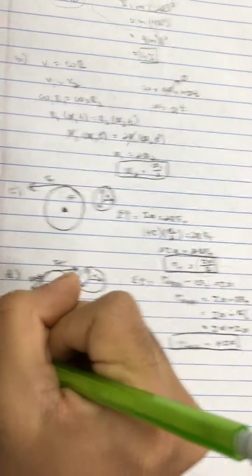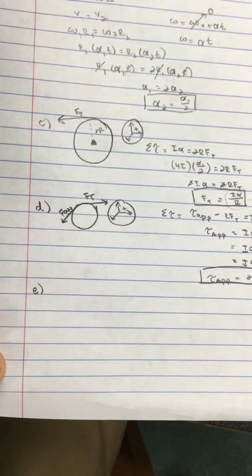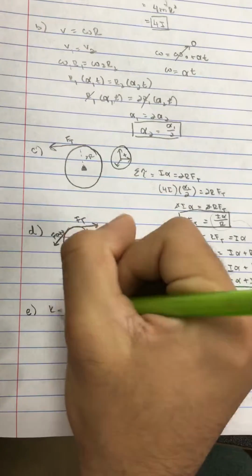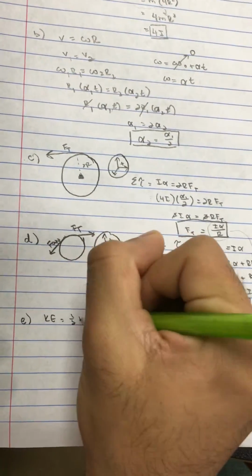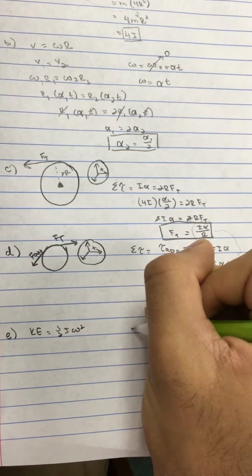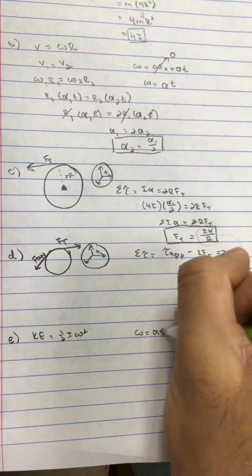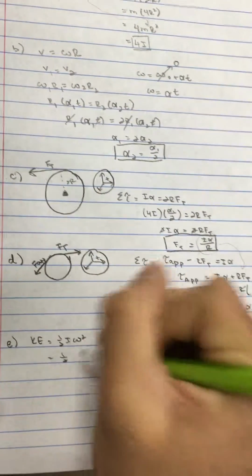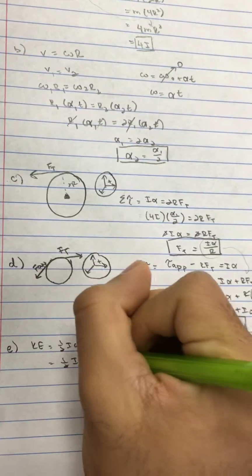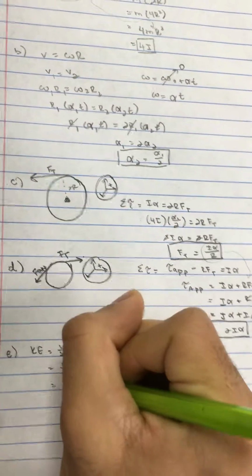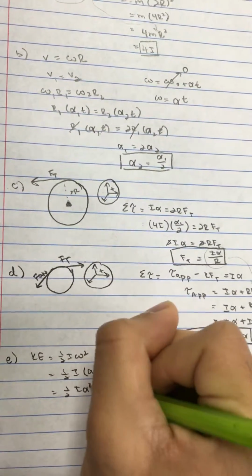Now for the final part. We are asked to find the rotational kinetic energy of the smaller disk as a function of time. We know that rotational kinetic energy is 1/2 I omega squared. Using our rotational kinematics equations as we did before, we established that omega is alpha times time. With basic substitution, we get that this is equal to 1/2 times I times alpha t, whole squared, which leaves us with 1/2 I alpha squared times time squared.